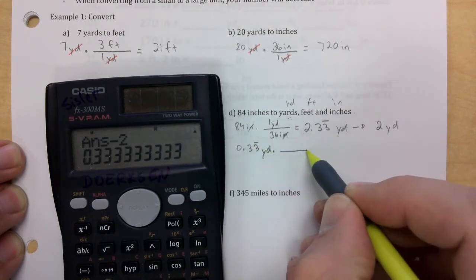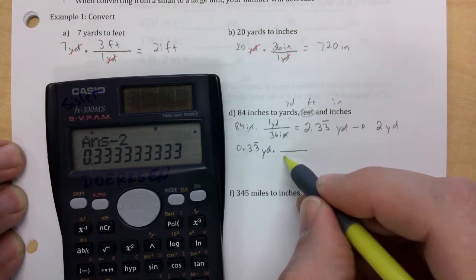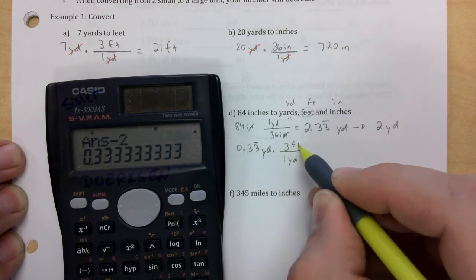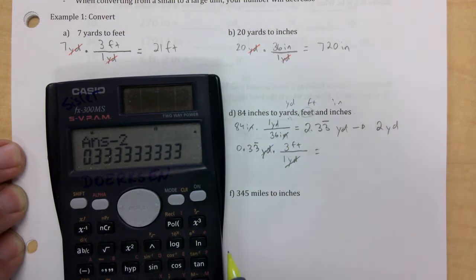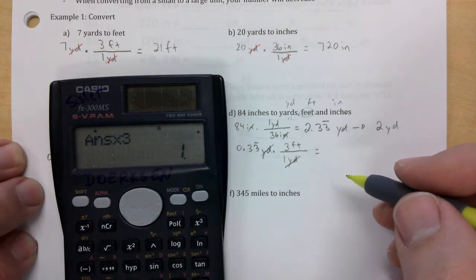We're going to multiply that by, we want to go to the next unit, which is feet, right? And so we know that 1 yard has 3 feet, and then you'll be able to cancel the yards. So you multiply 0.33 repeated times 3, and you get 1.